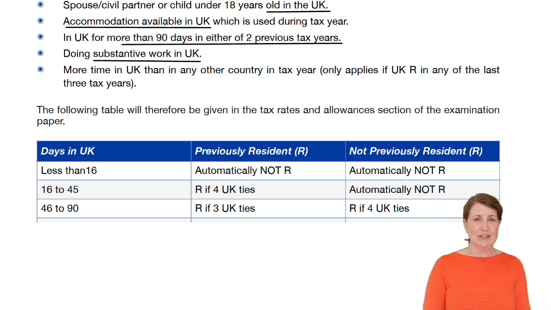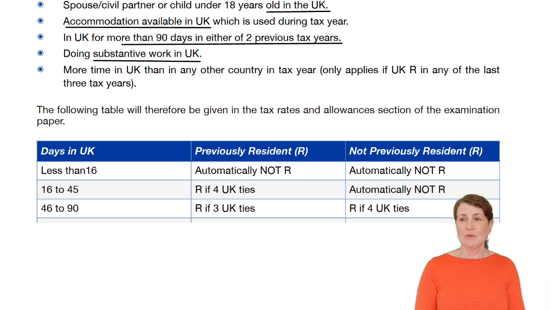Now, the definition of substantive work is where you work at least 3 hours a day in the UK for at least 40 days in the tax year. They don't have to be consecutive. But basically, you come to the UK and you do substantive work. That would be a tie to the UK.